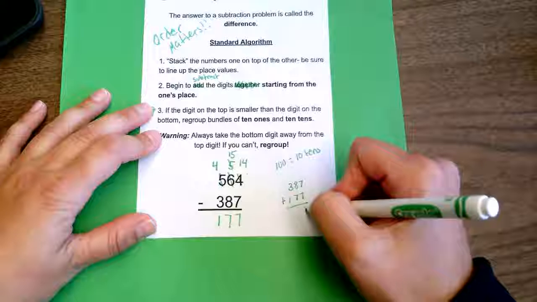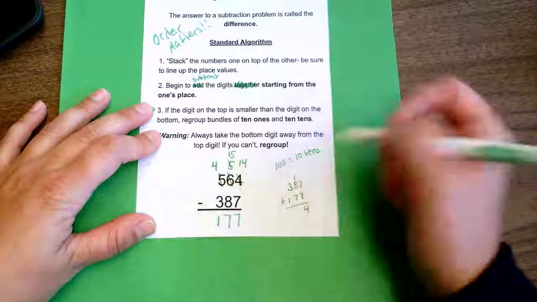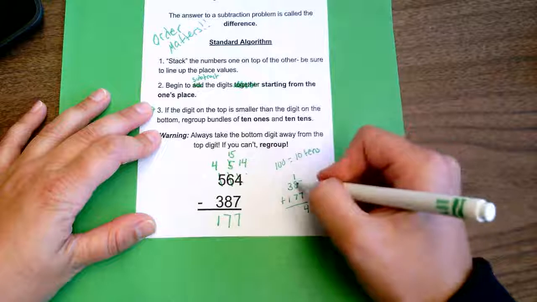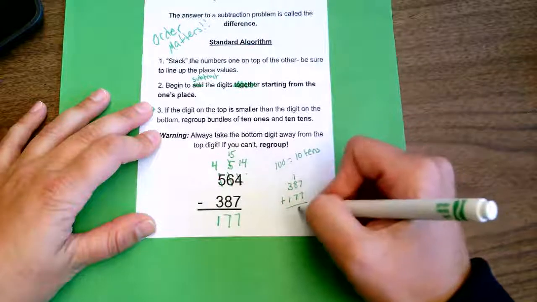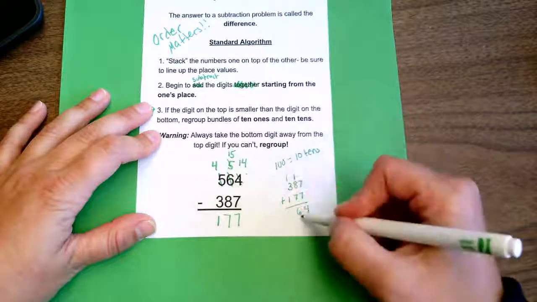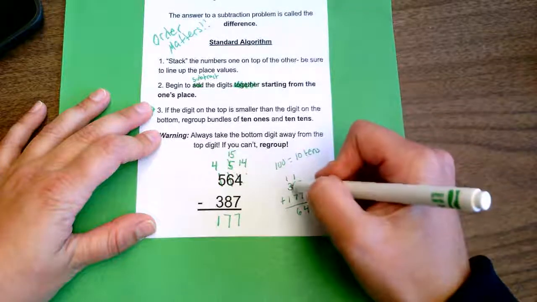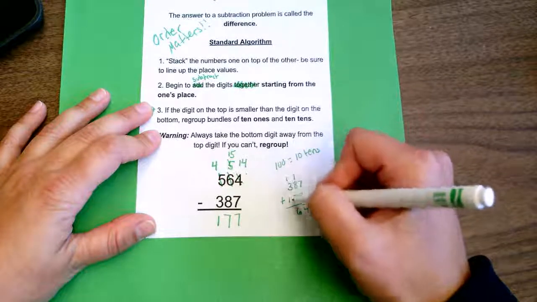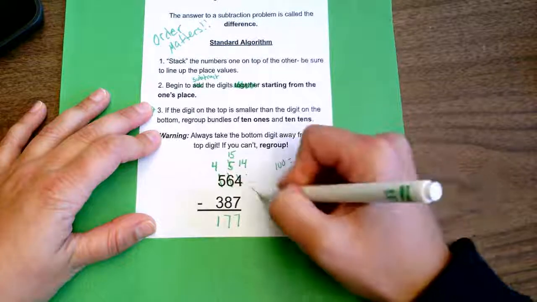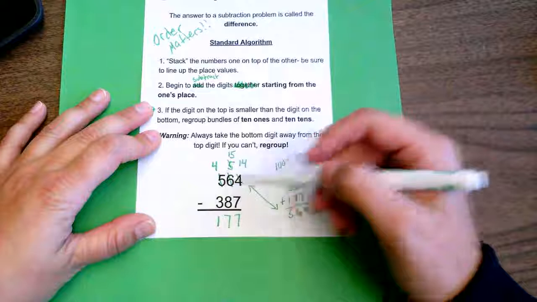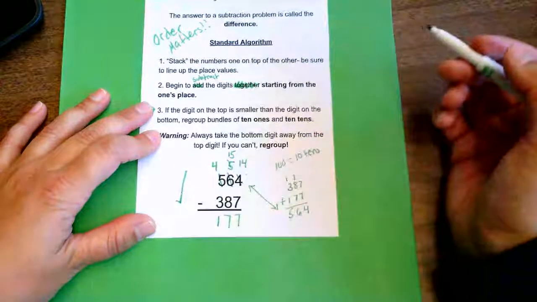7 and 7 is 14. I put my 4 ones down and carry my 10. So far, my ones column is matching up. Looking good. 8 plus 7 is 15, plus 1 more is 16. Oh, there's my 6 and my 4, just like in my original number. And then last but not least, I add my hundreds. 3 plus 1 is 4, plus 1 is 5. And I see that these numbers are exactly the same, so I know that my subtraction is correct.